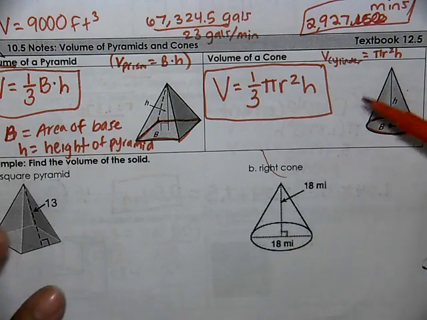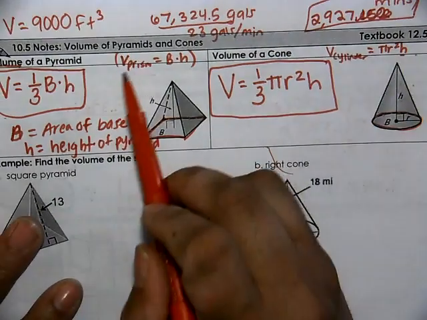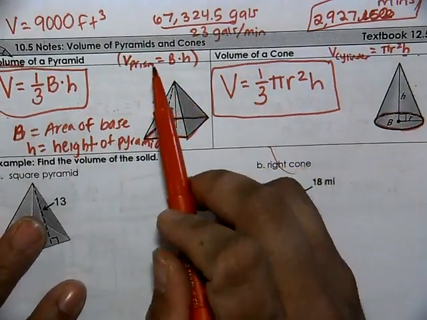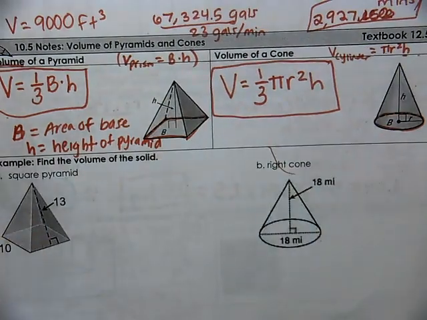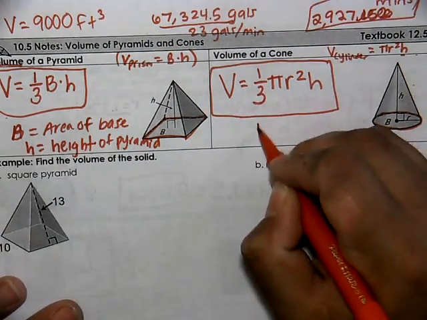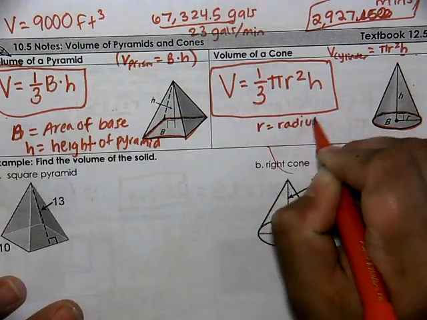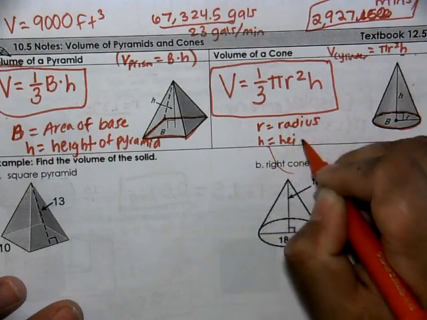But again, it's being derived from the cylinder formula and the prism formula. That's why we did those first yesterday, so that now all we're seeing is it's 1/3 that much. Okay, and the same variables, R stands for radius, H stands for the height of the cone.